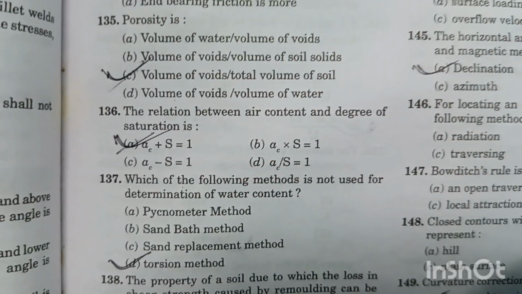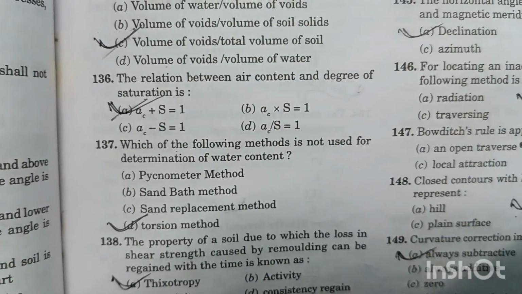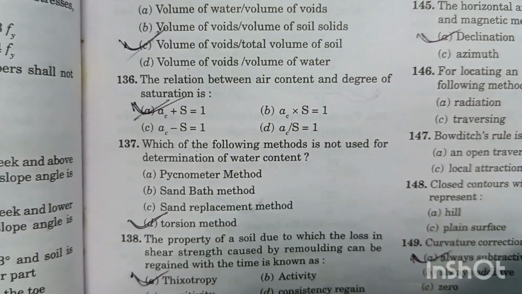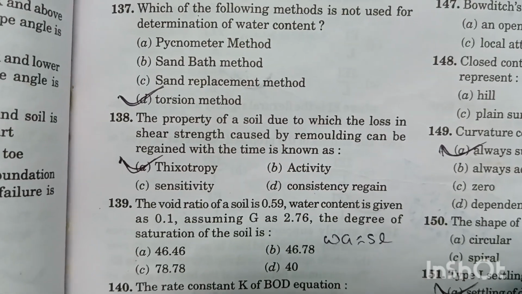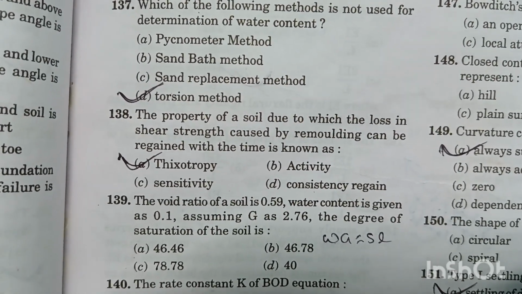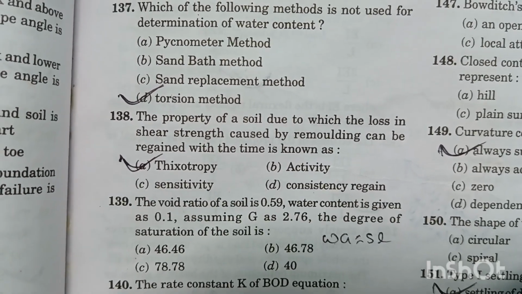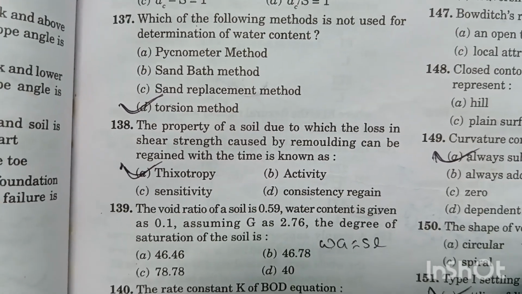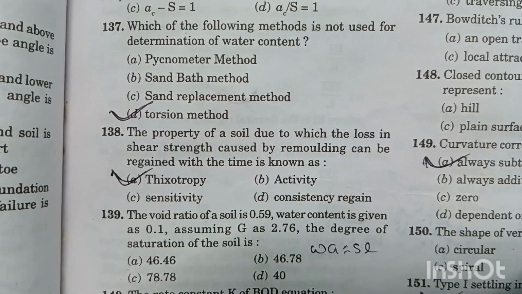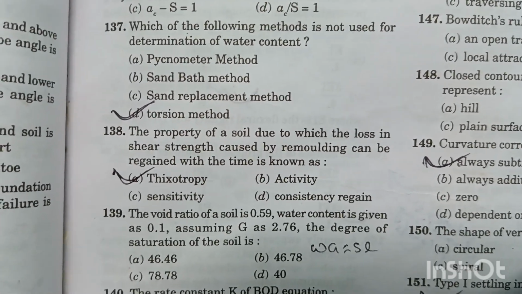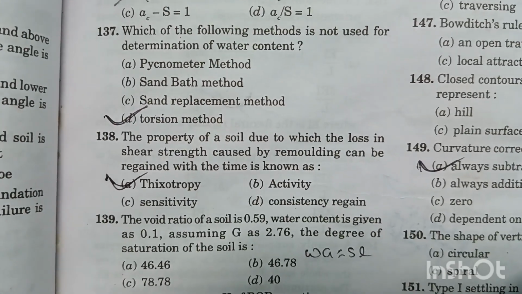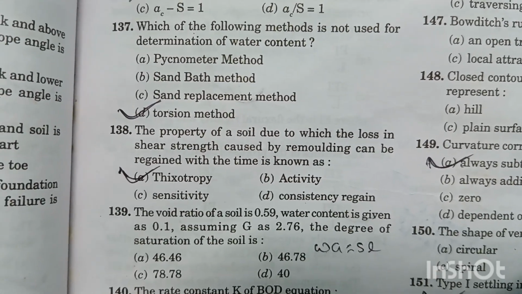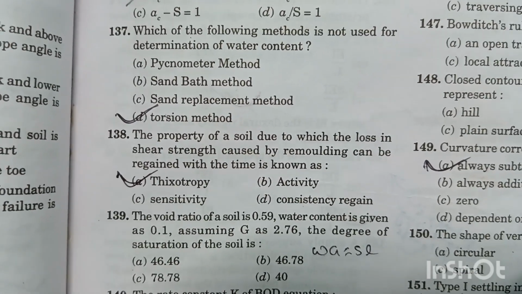Question number 137. Which of the following methods is not used for determination of water content? Torsion method. Option D is the right answer. Question number 138. The property of a soil due to which the loss in shear strength caused by remolding can be regained with time is known as thixotropy. Option A is the right answer. Sensitivity is the ratio of compressive strength of undisturbed clay to the compressive strength of remolded clay, and activity is the ratio of plasticity index to the clay fraction finer than 2 micron.